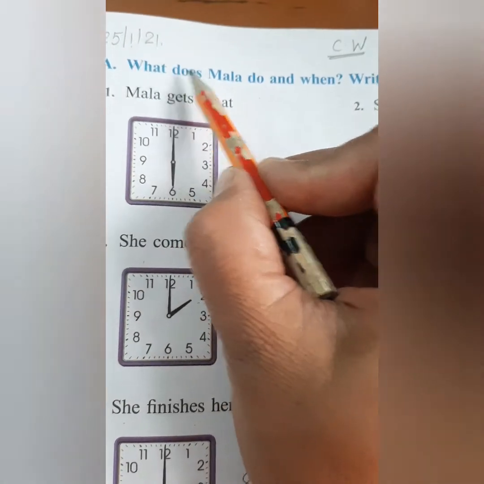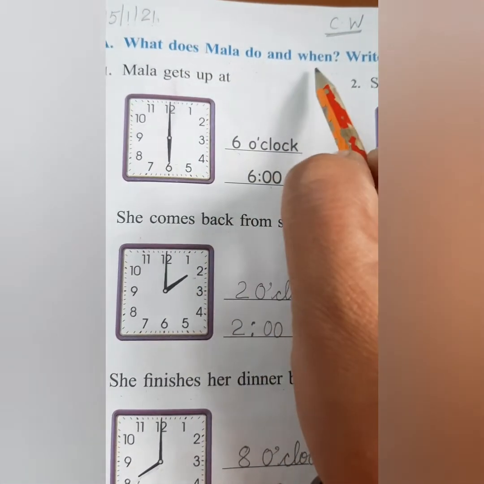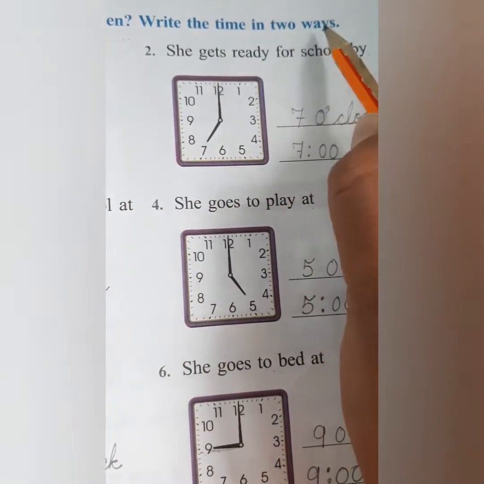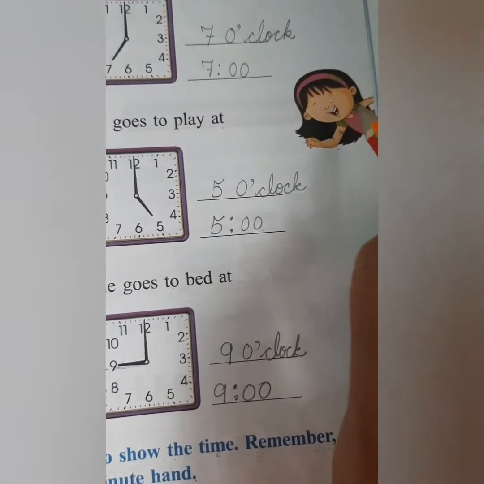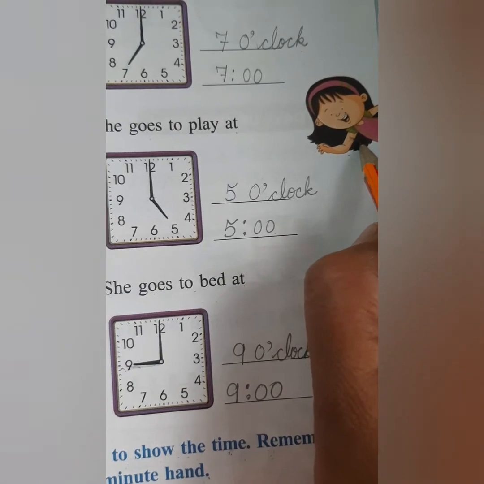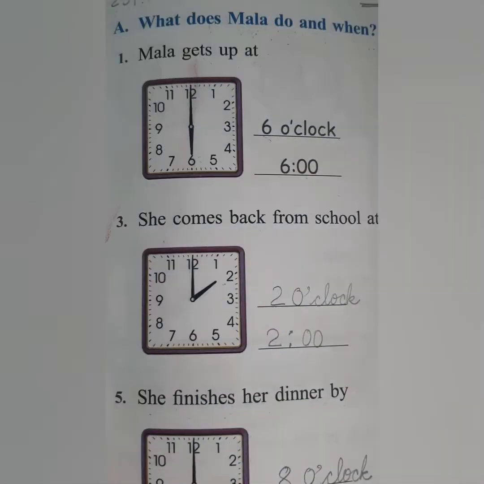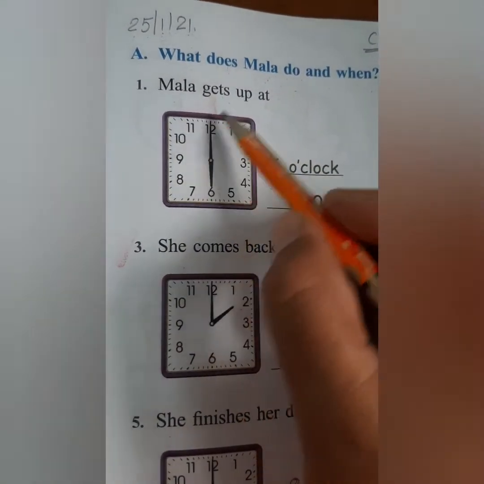25/1/21, okay? Now let's read the question. What does Mala do and when? What does Mala do and when? Write the time in two ways. So children, here you can see the picture of a girl is given whose name is Mala, okay? And what does she do and when? We have to read and write the time, okay? So one has been done for you.